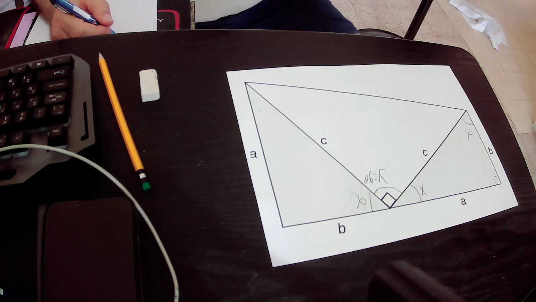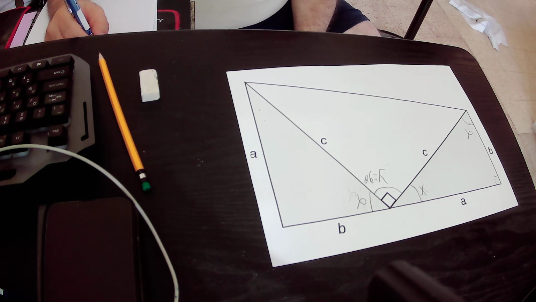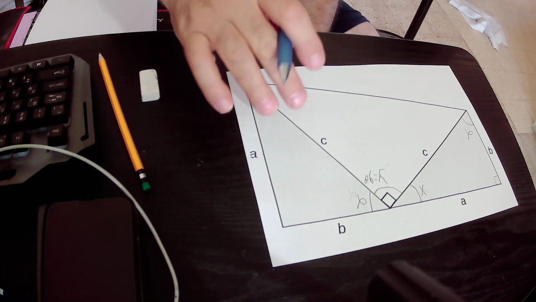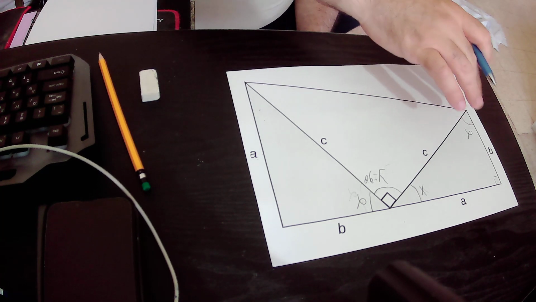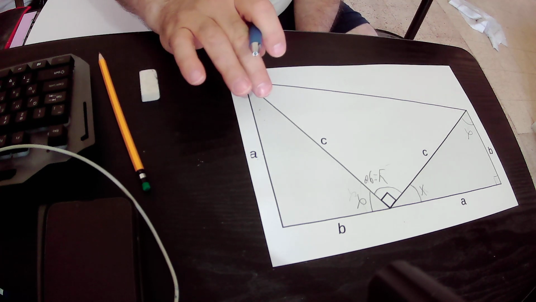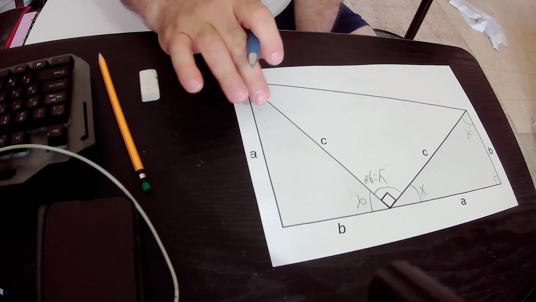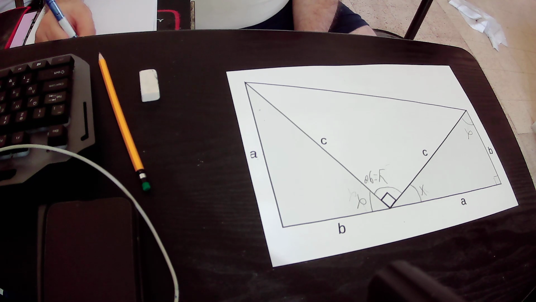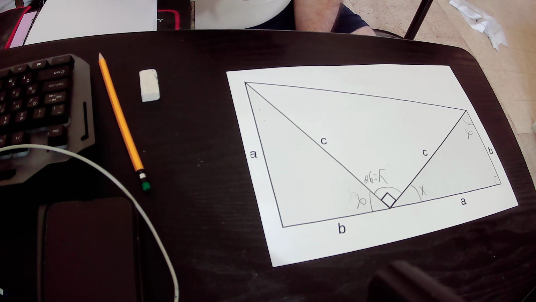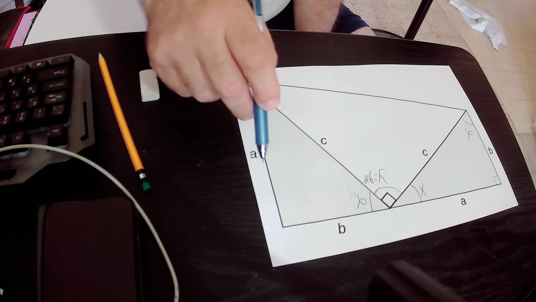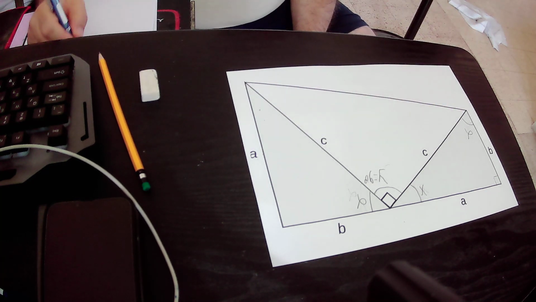We will call the area of the trapeze S. So S equals the sum of the parallel sides, that is A plus B, times the height of the trapeze, that is also A plus B, all divided by 2.